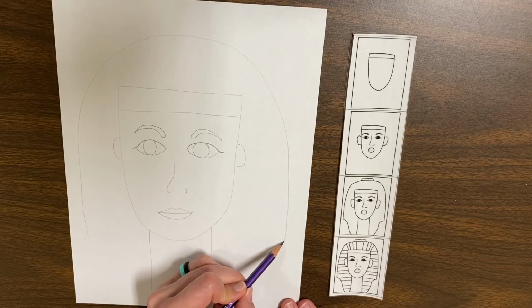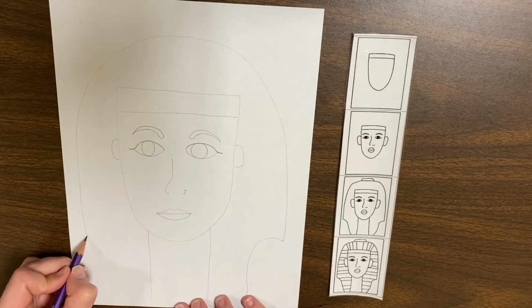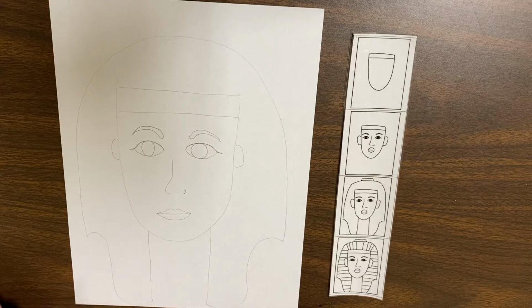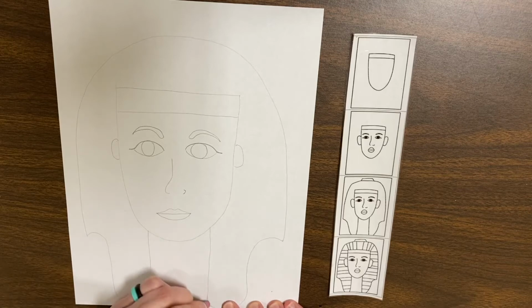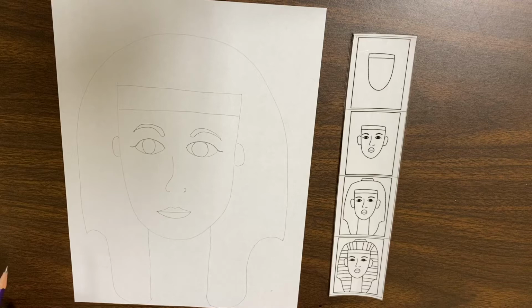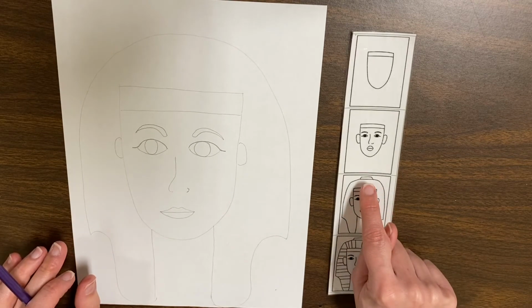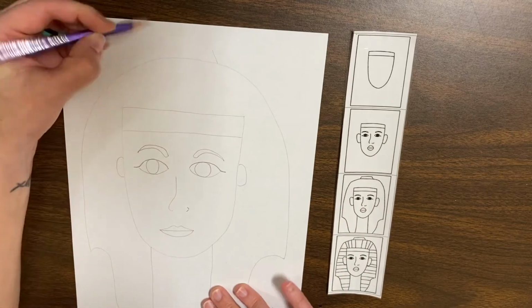This part curves down and connects right there. This part does the same thing and curves around and connects right there. This should be a little bit more rounded, I think. Okay, so that is step number 3, except for we forgot this little tiny part at the top of his hat.